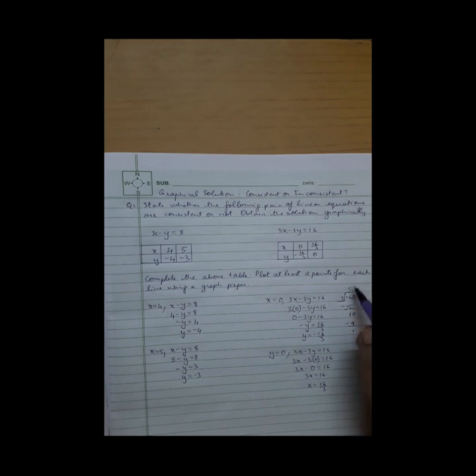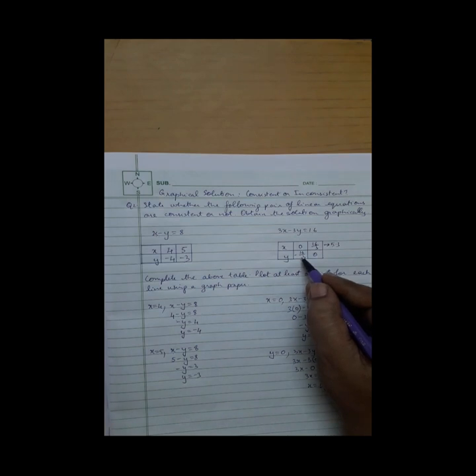So in place of 16 upon 3, it is easier to find on the graph 5.3. So though we keep the point as 16 upon 3, because that's what we have got as the value of x over here and y over here, when we are plotting it on a graph paper, we will look to plot 5.3 in place of 16 upon 3, and in place of minus 16 upon 3 we'll look to plot minus 5.3.